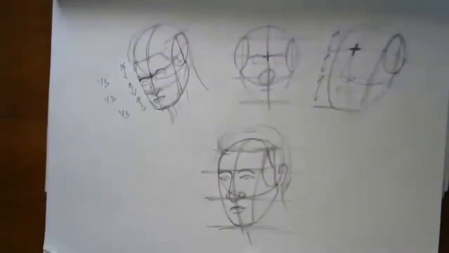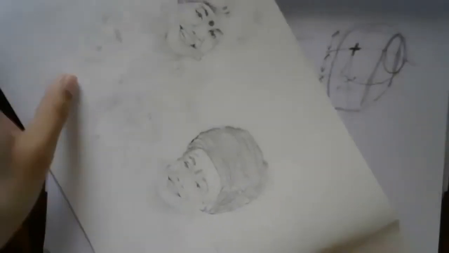But there are other methods also. One more method, the final method, I would like to show in the last 5 minutes, and maybe next class we will do it together. It's called the grid method. This is the last one that we did, the center line and all.